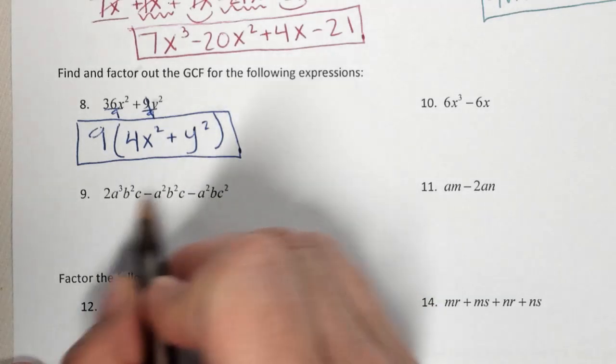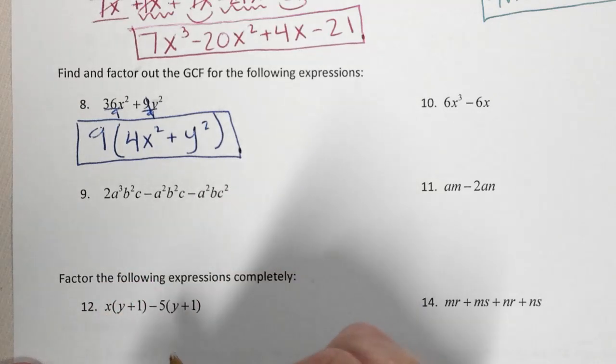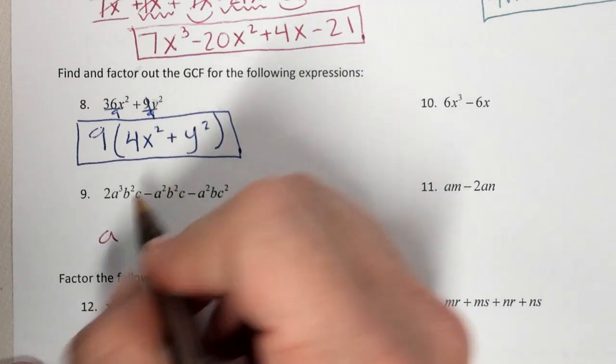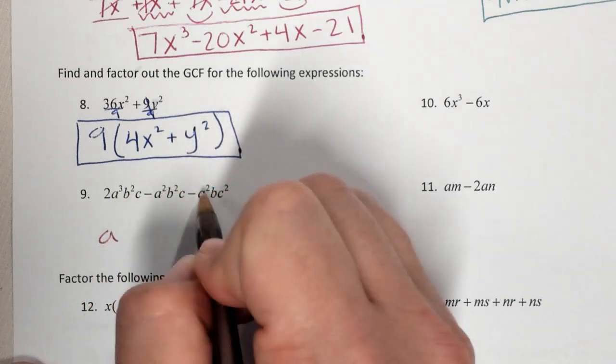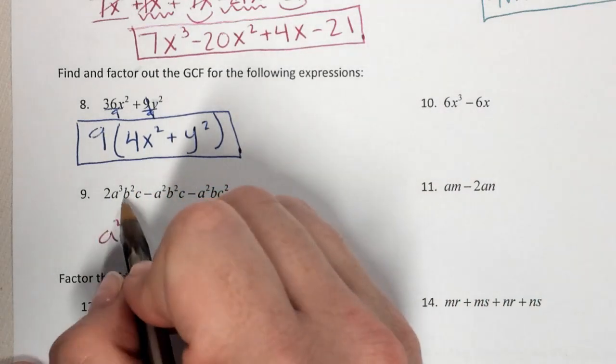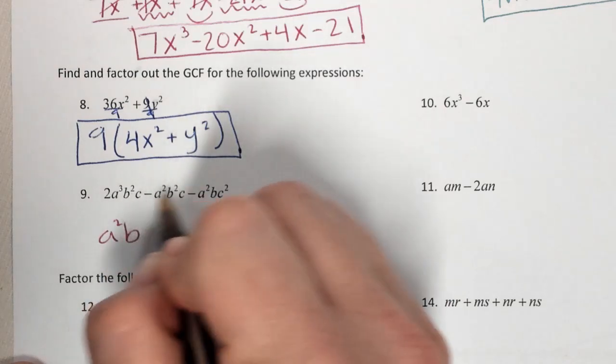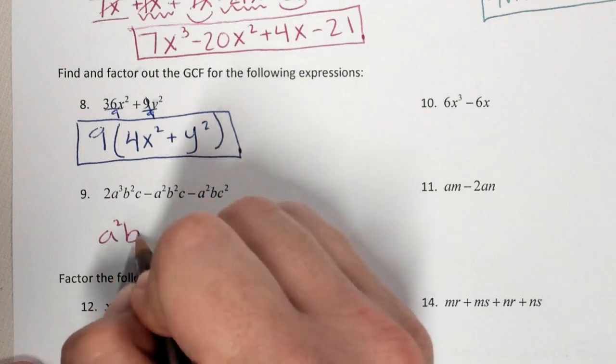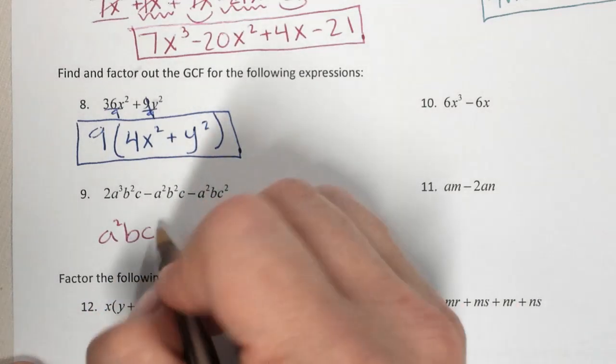Okay, here, this has a number, this doesn't, this doesn't. So we're just looking at letters and exponents. They all three have an A, and remember, we take out our smallest. So this is a third power, second power, so we take out 2. They all have a B. It says second power, first power, so we just take out 1. C, well, right away, they all have a C, but this one's the smallest, so it's just C. So this is my GCF.